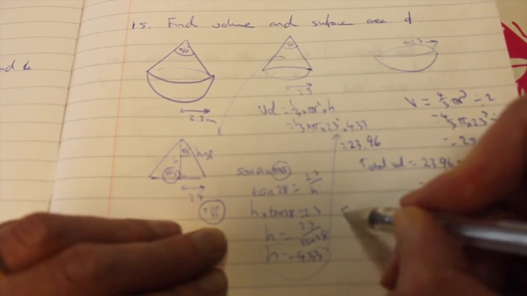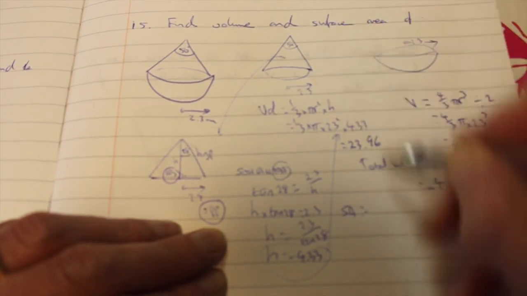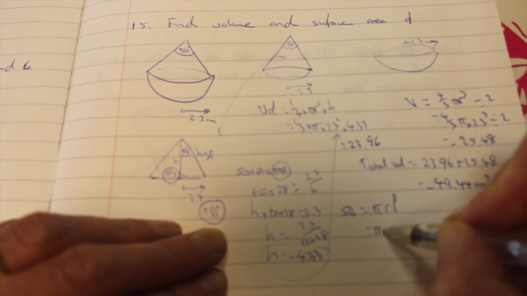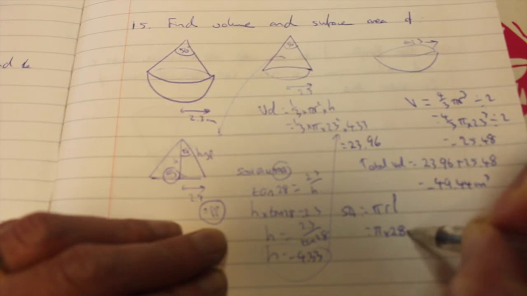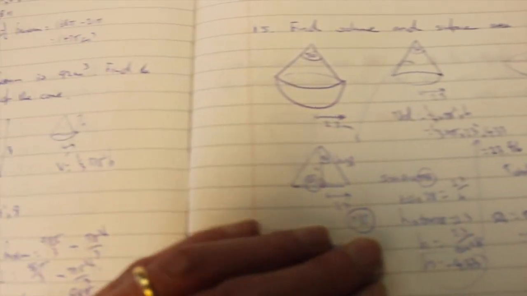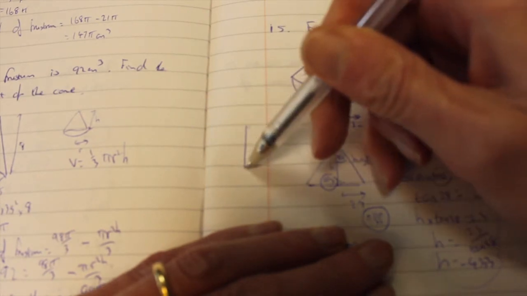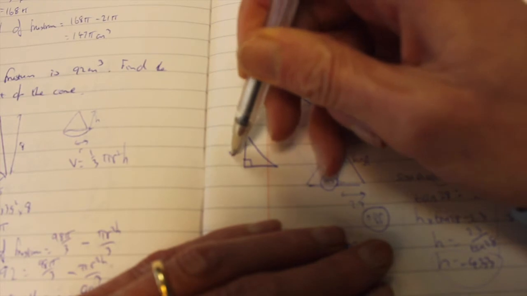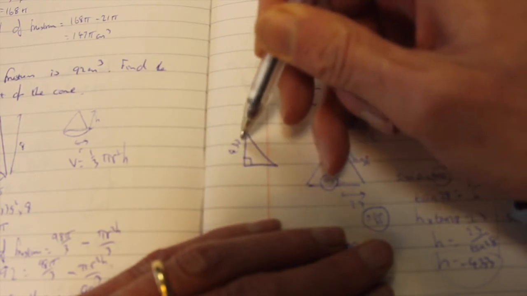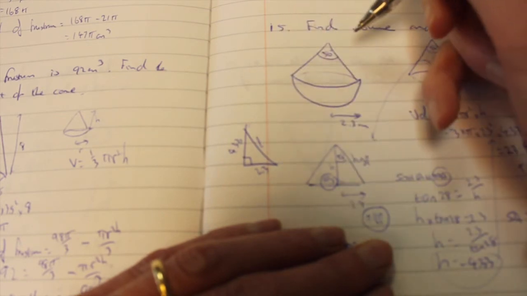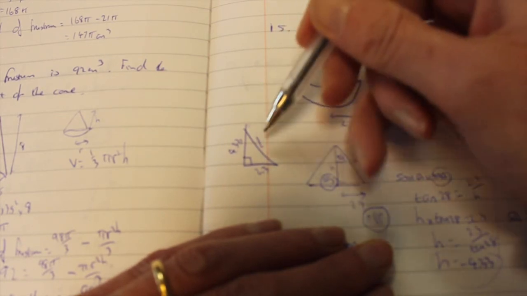Surface area now. Surface area of your cone is pi r L. Now you've got your pi, you've got your radius, you don't have your slant edge. So we'll go over to the side again to work out your slant edge. Now you do not have to go through SOHCAHTOA for this because you know your height is 4.33. You know your base is 2.3. I want the slant edge. I can just use Pythagoras' theorem.